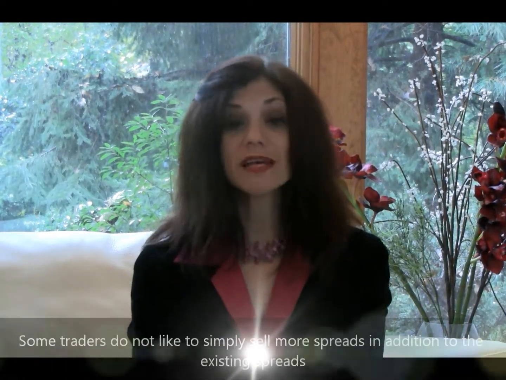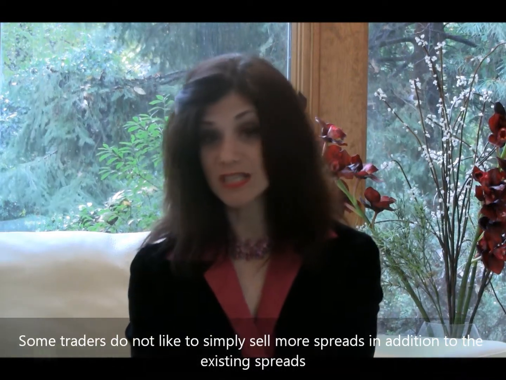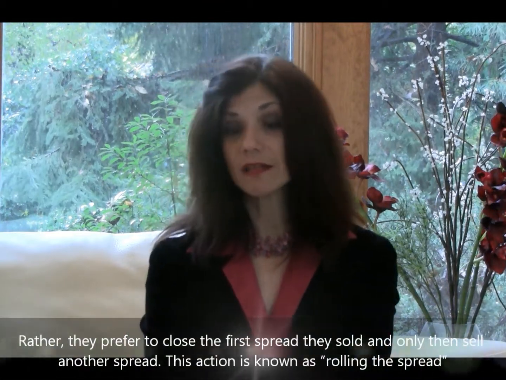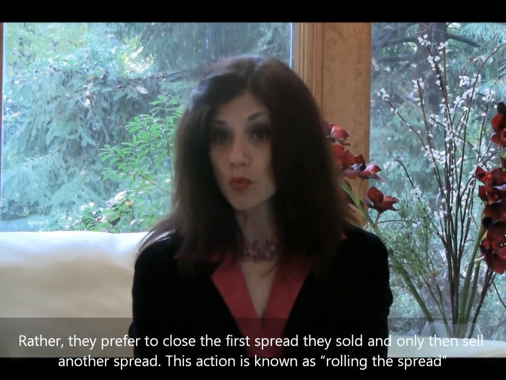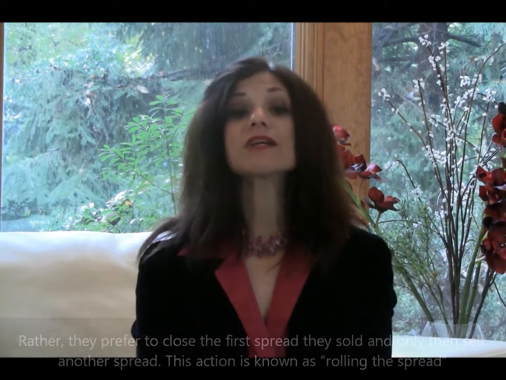Some traders do not like to simply sell more spreads in addition to the existing spreads they already sold at the inception of the trade. Rather, they prefer to close the first spread they sold and then sell another spread. This action is known as rolling the spread. In our example, that would mean closing the first put spread we sold, and only then, or simultaneously, selling another put spread to bring in more premiums.